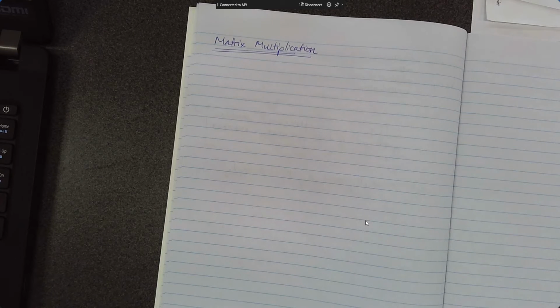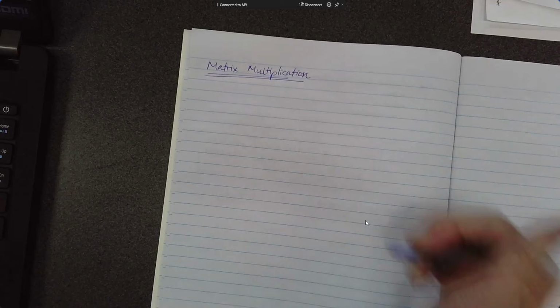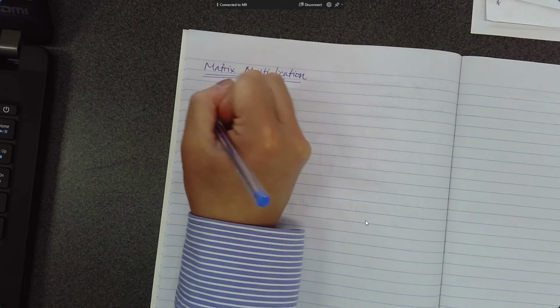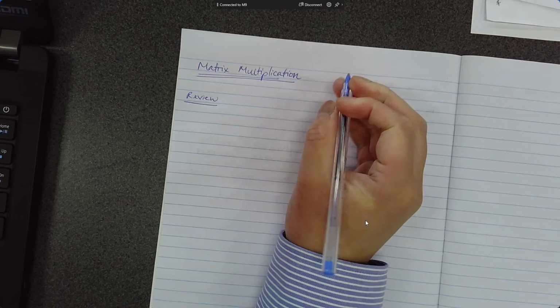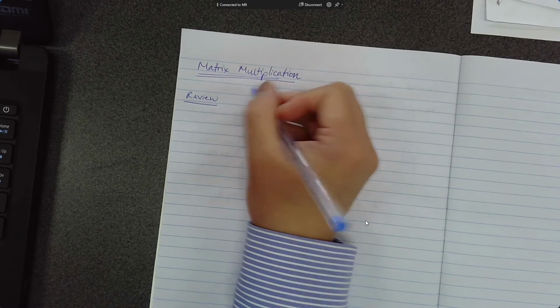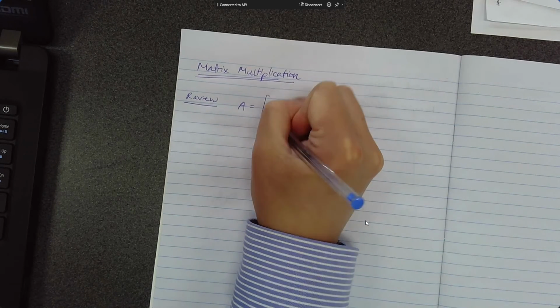Okay, would you like to review what we did last week first? I'll do a quick review. How about that? So before, yeah, I think it's recording. If it's not recording, it's not the end of the world. So before we get into matrix multiplication, I'm going to give you two matrices. They look like this.